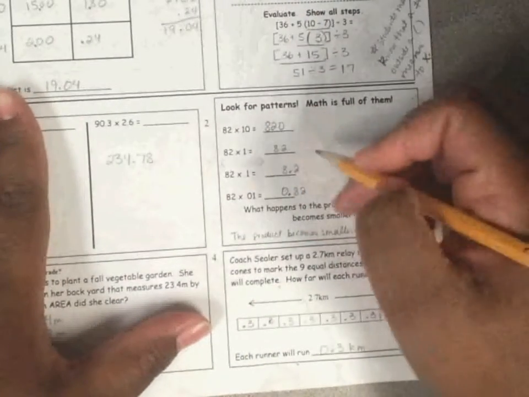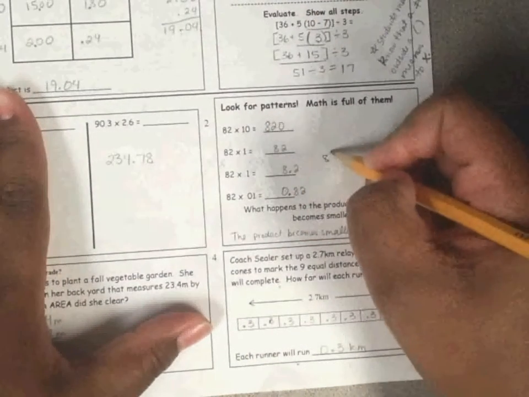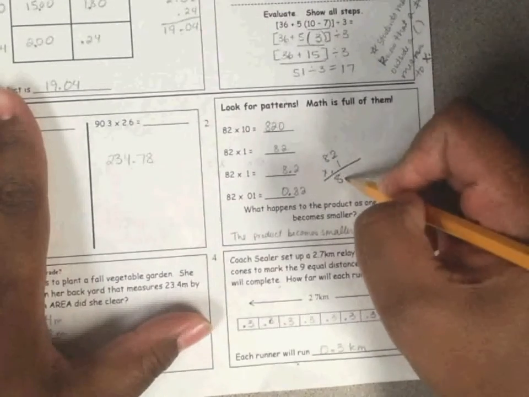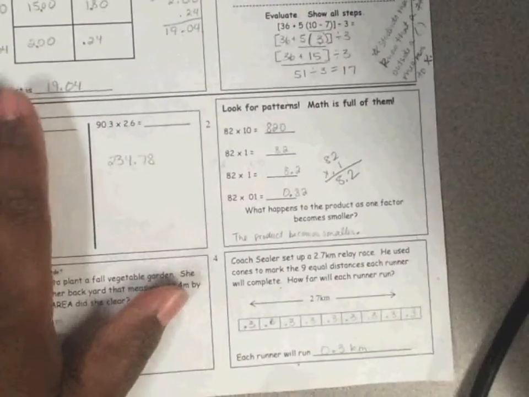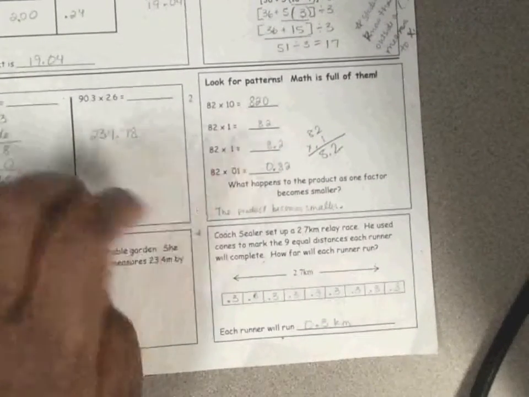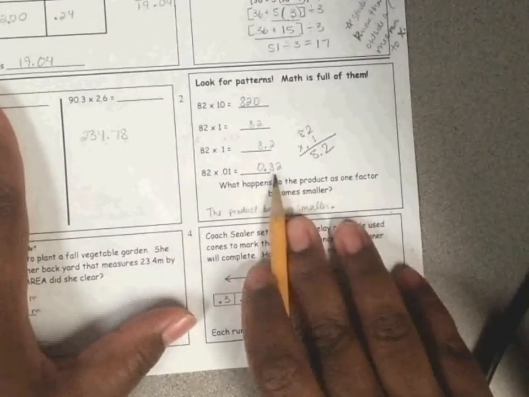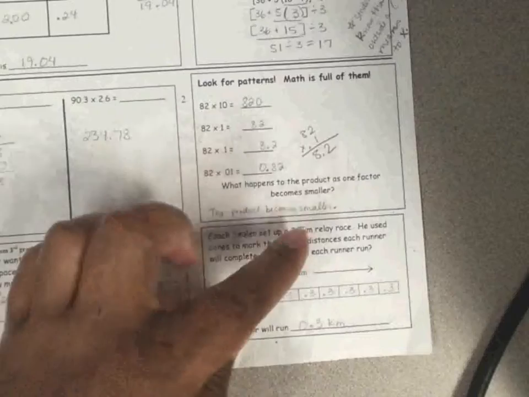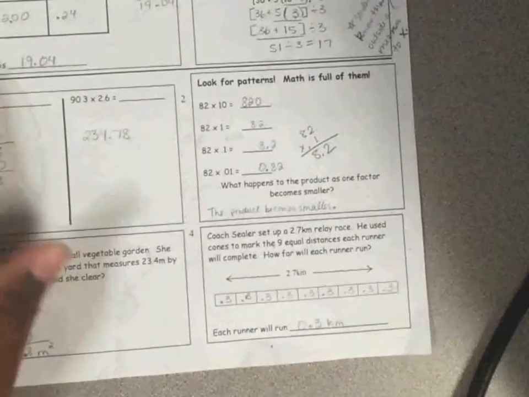Ignore that, and I don't want to restart my video, so I'm just going to start back over. This isn't division, this is multiplication. So 82 times 1 tenth gets me 8 and 2 tenths. Okay, this is multiplication here. 82 times 1 hundredth gives me 82 hundredths. What happens is, as one factor becomes smaller, the product also becomes smaller. Okay?